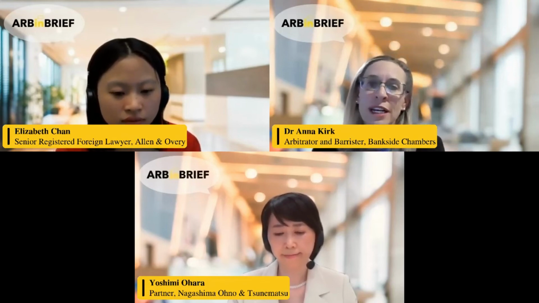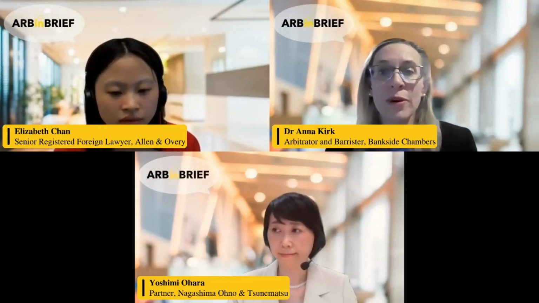But I think that what Delos is doing here is a far more comprehensive approach to time and cost, and a more nuanced way of dealing with these timeframes, so that efficiency is put front and centre of the minds of the tribunal and the parties when they're designing procedure. So I think that's quite interesting.